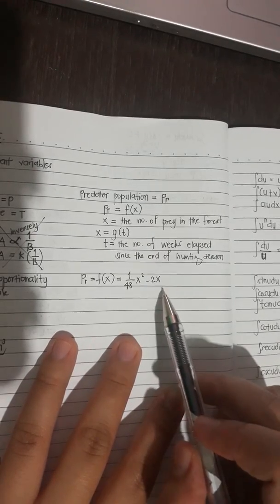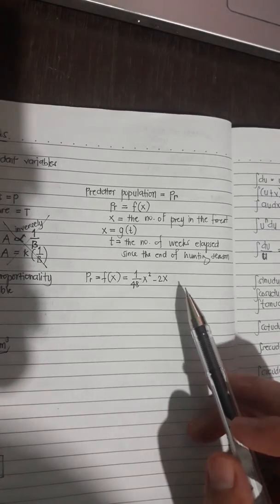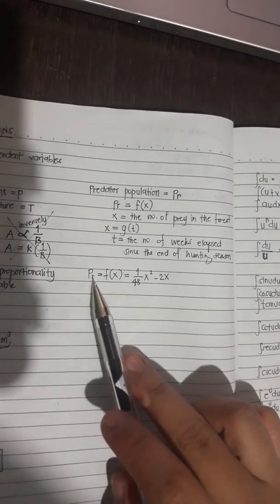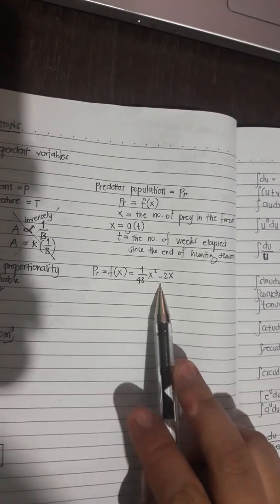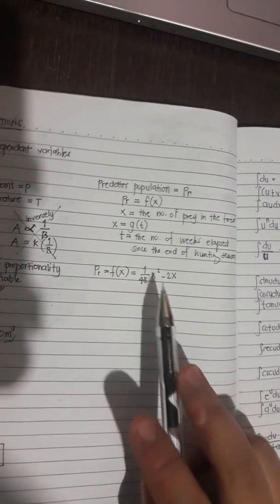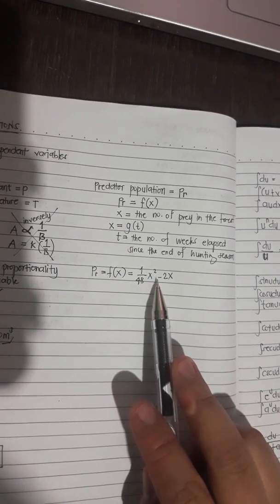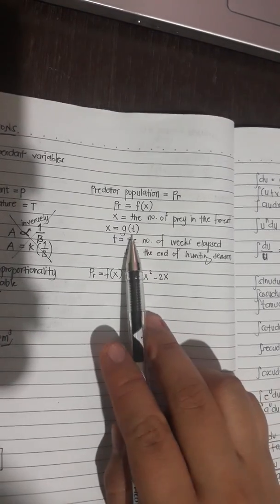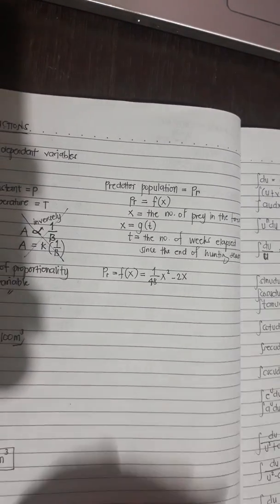So this first given function expresses the predator population as a function of the number of prey in the forest. Now, how do we know the number of prey in the forest? It is dependent on the time t, which is the number of weeks elapsed since the end of the hunting season.